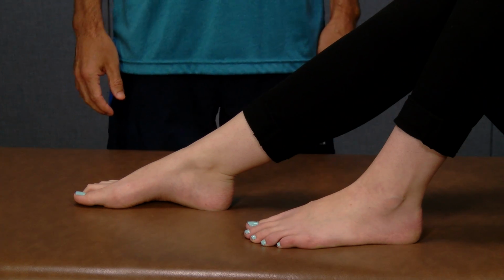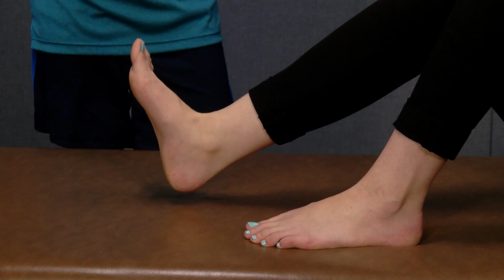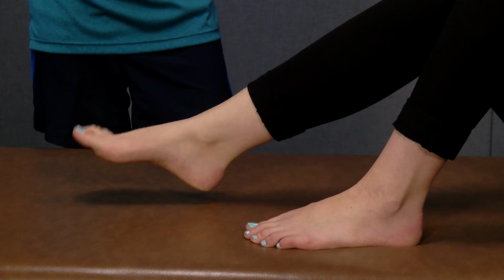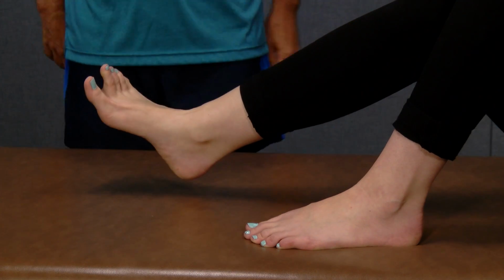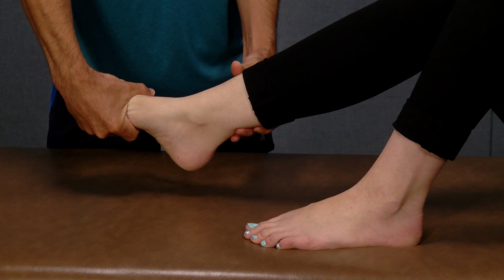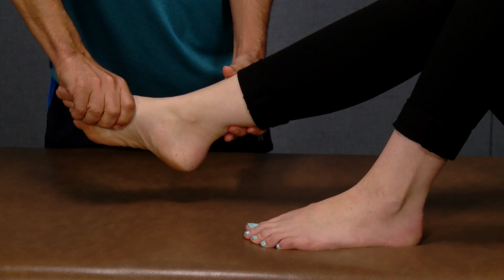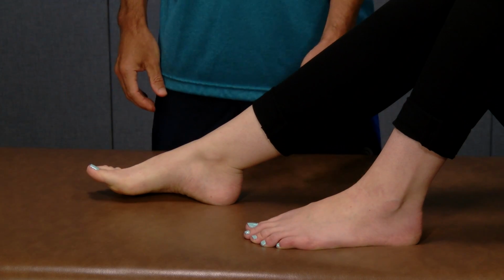Perform range of motion. Ankle dorsiflexion, ankle plantar flexion, subtalar inversion, subtalar eversion, forefoot abduction, forefoot adduction. Perform muscle strength and grade appropriately.